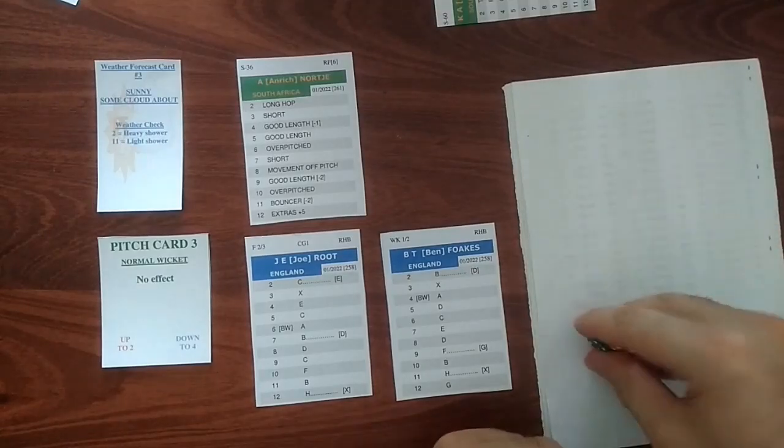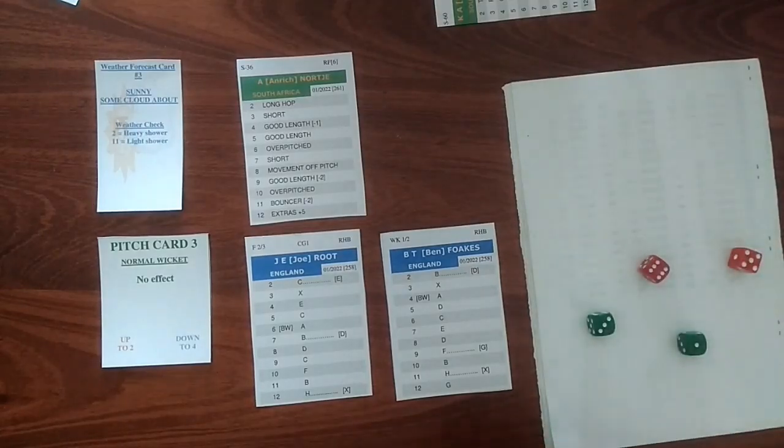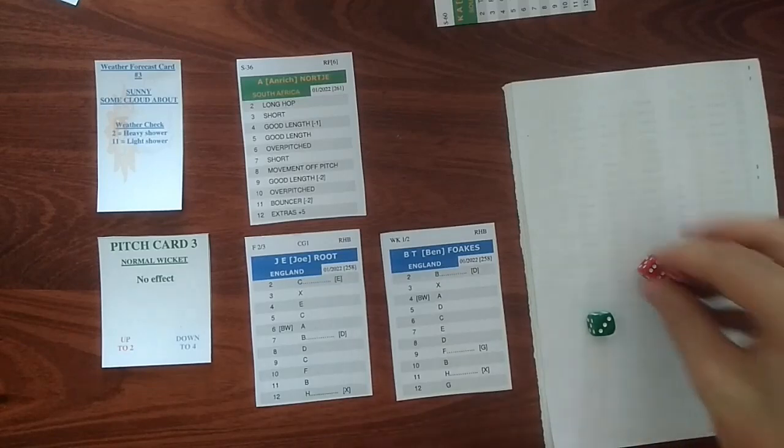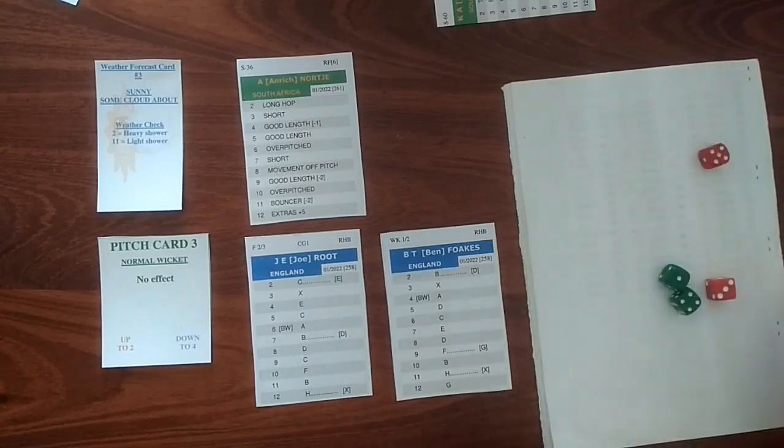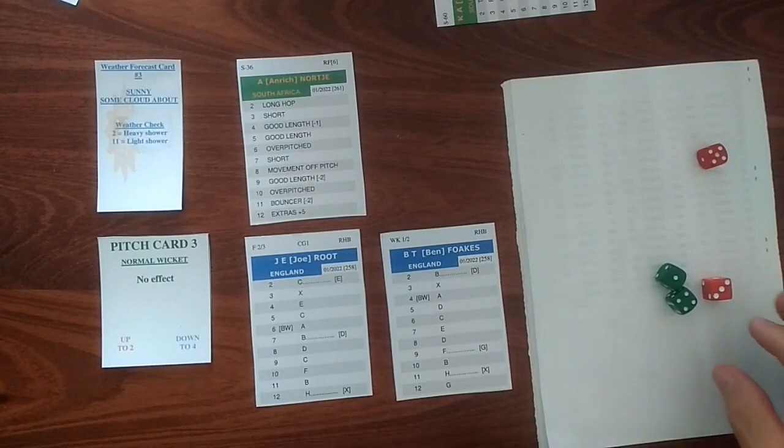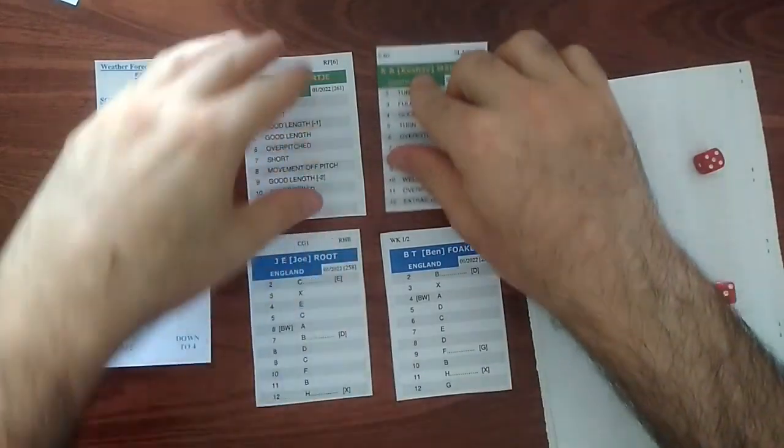188. We've got a bounce -2, and an E. So that's FG. Bouncer G is ducked by Joe Root. Last of the over, we have an 8, which is a movement off the pitch. 5, that's a C, and that is a defensive shot. So that's the end of the over for Nortier. Back to Maharaj, the man.